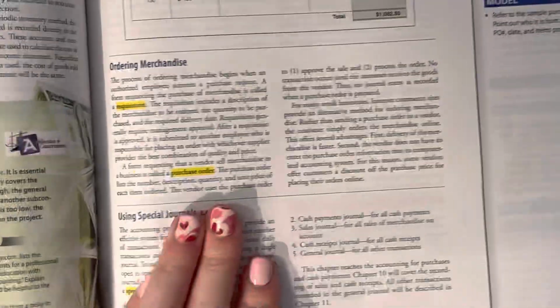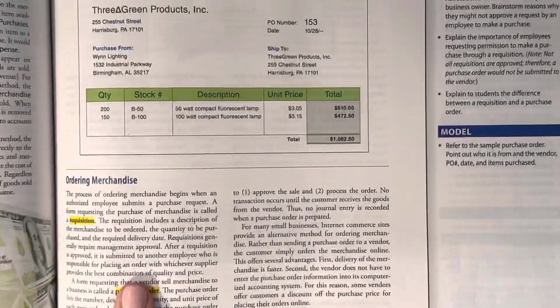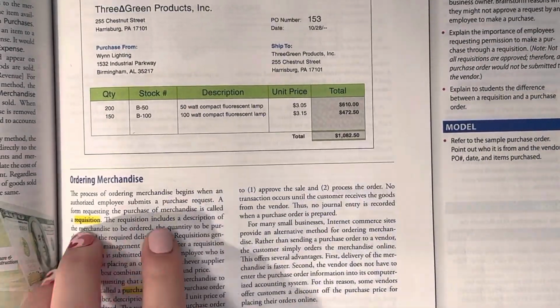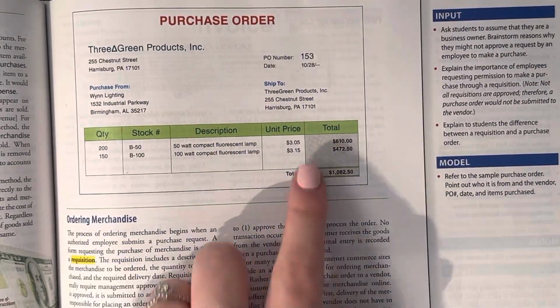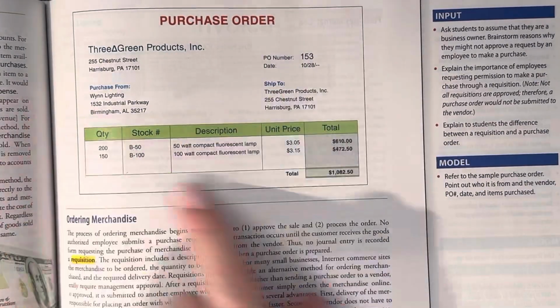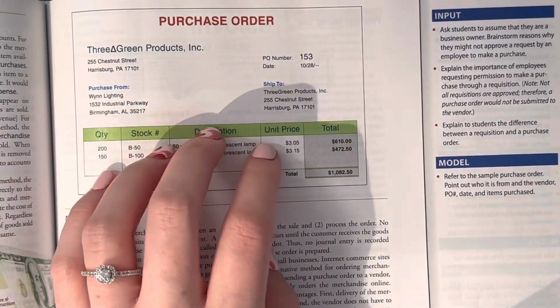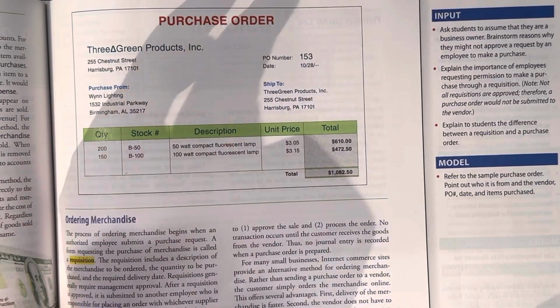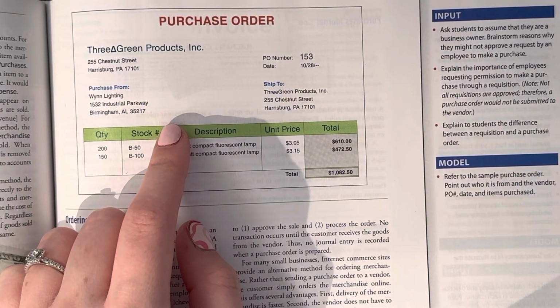Finally, on this page, we see what it's like to order merchandise. A form requesting to purchase merchandise is called a purchase order. So we might send this to a company and say, hey, here's what we want to buy from you. This was probably 20 years ago. Now we do everything online, so you can process an order right online most of the time.